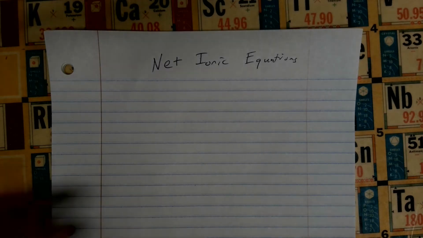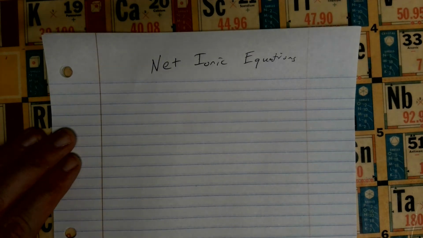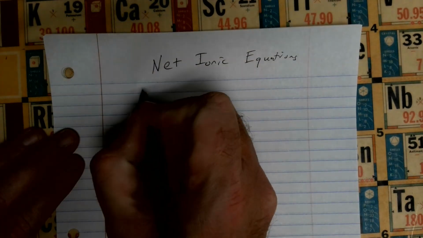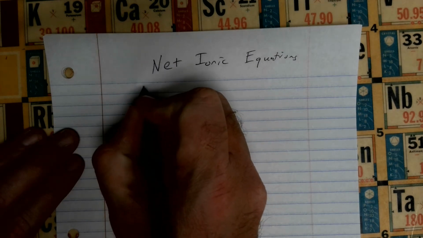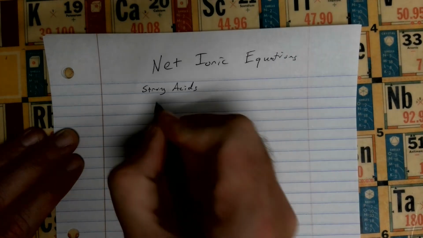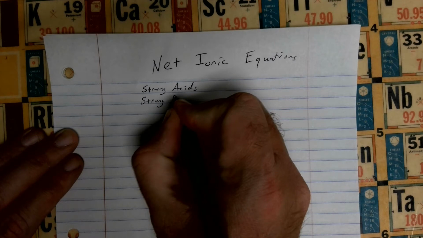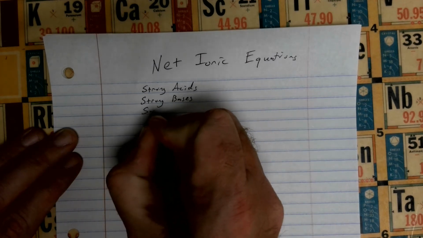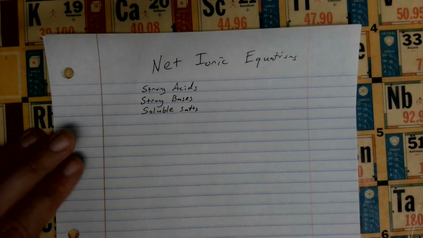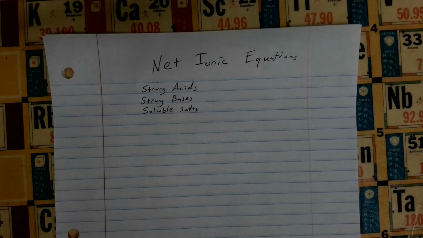So when we write net ionic equations, we can separate three different things. We can separate strong acids, strong bases, and soluble salts. So why can we separate those three things? It's because when we put those in water, they're going to dissociate completely.